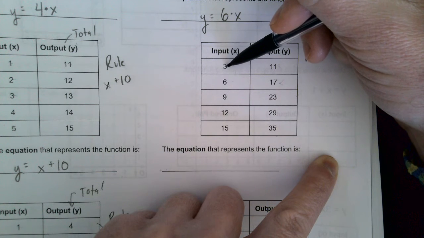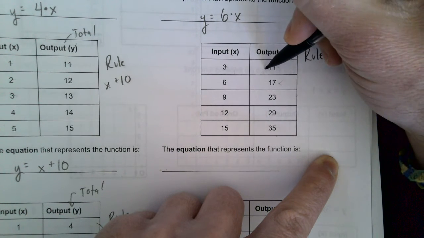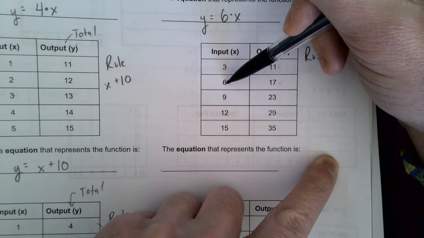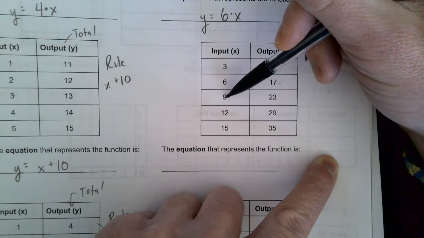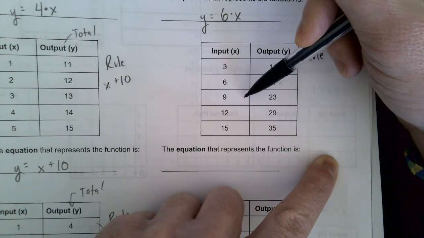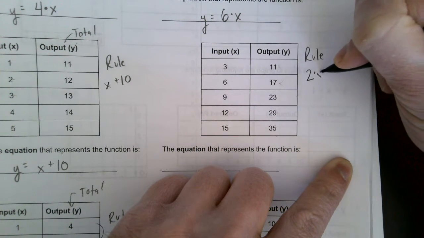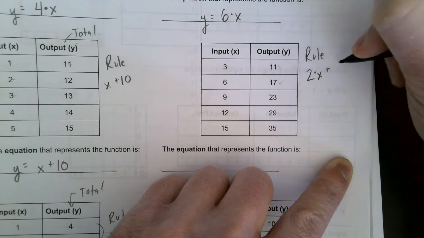If we multiply the input times 2, 3 times 2 is 6 plus 5 is 11. So times 2 plus 5. Let's see if that works. 6 times 2 is 12 plus 5 is 17. 9 times 2 is 18 plus 5 is 23. So the rule is this. You're going to multiply the input by 2, and then you're going to add 5.